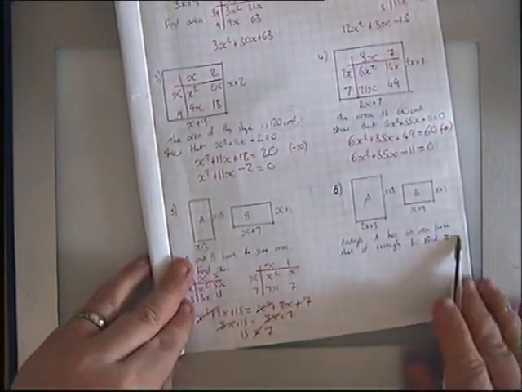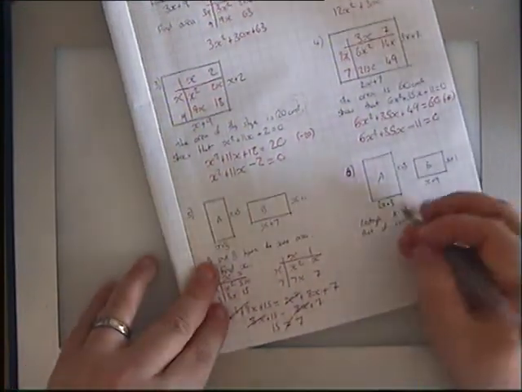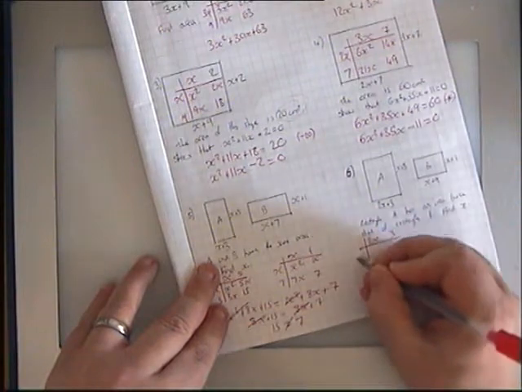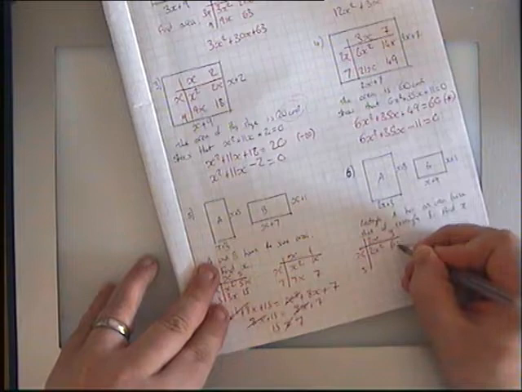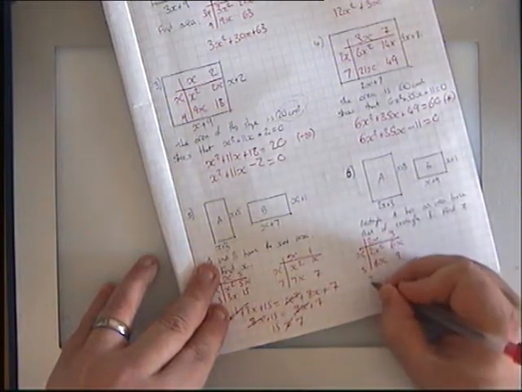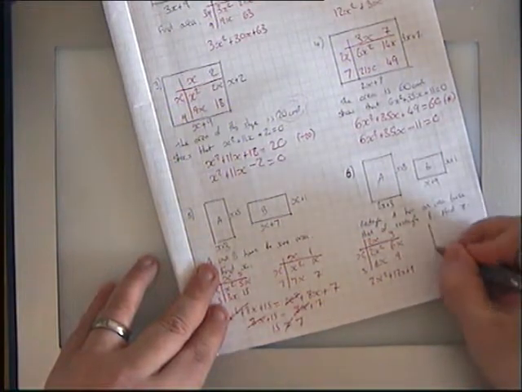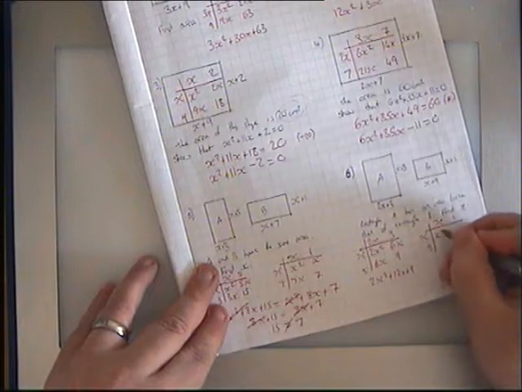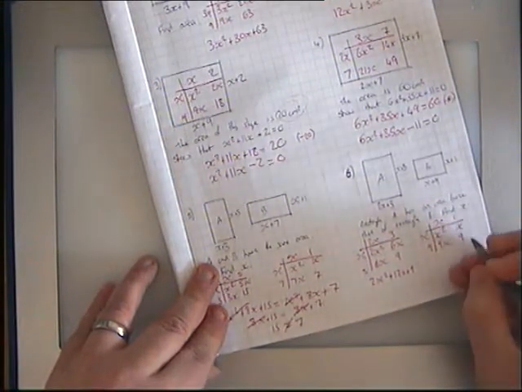This one, a rectangle A has an area twice that of rectangle B. So let's work out the areas first. So I've got 2x add 3, x add 3. That gives me 2x squared, 6x, 6x, and 9. So far it's 2x squared add 12x add 9. And this one, I actually expand this. You get x squared, x, 9x, and 9.